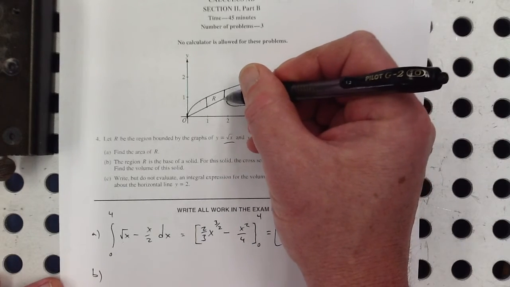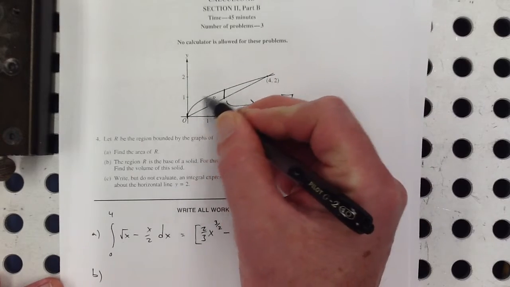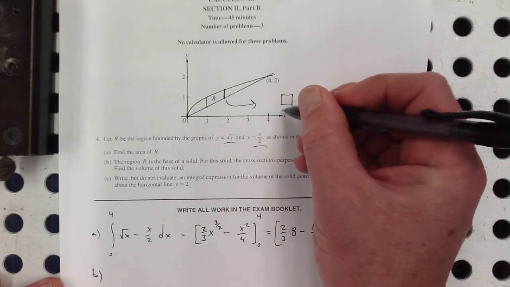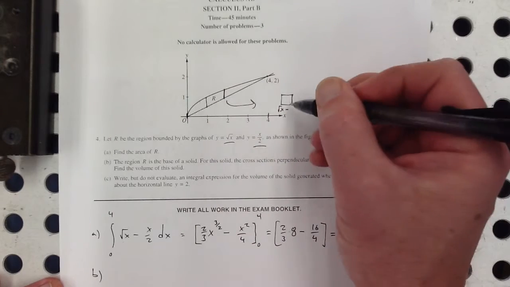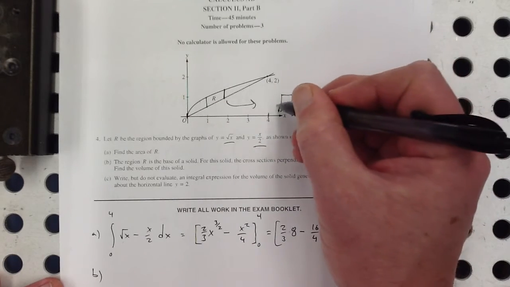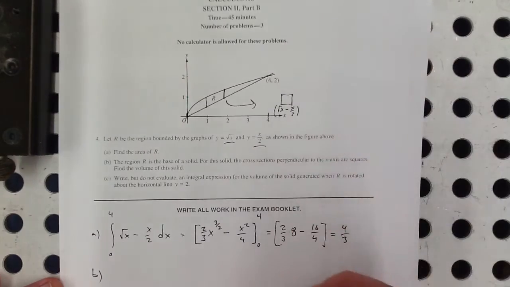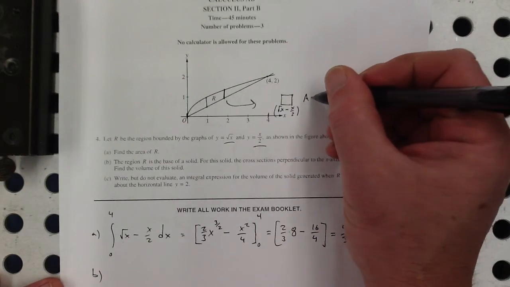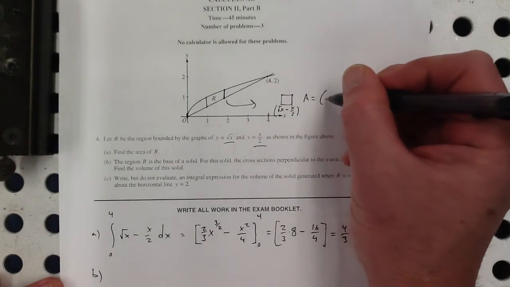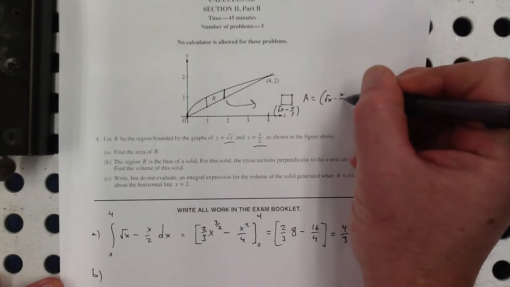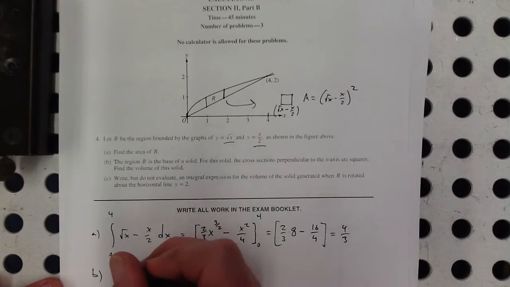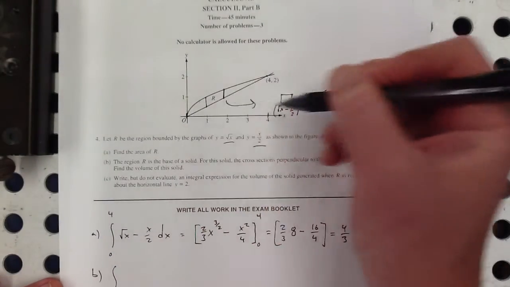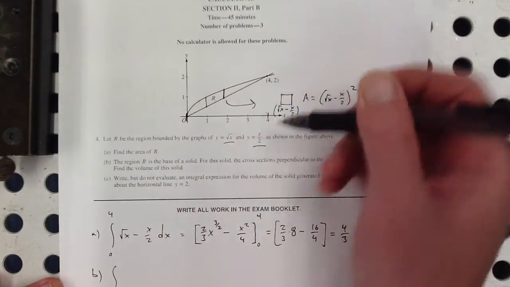And the side of the square would be this top one minus the bottom one. So the side of each square would be the square root of x minus x over 2. And then the area of each square would be that squared. We're slicing perpendicular to the x-axis, so we are going from 0 to 4.